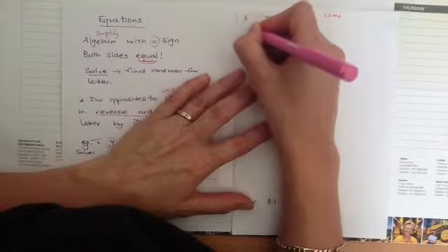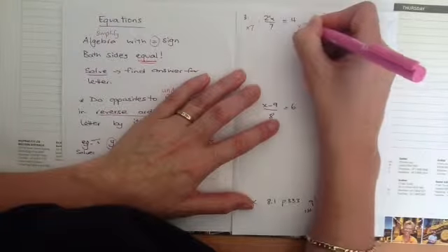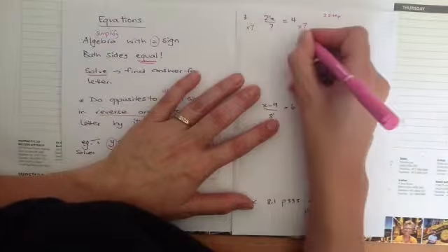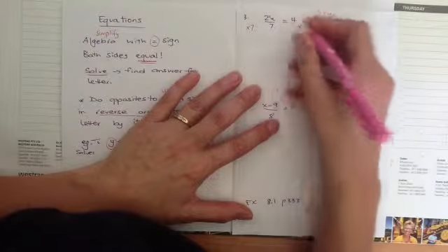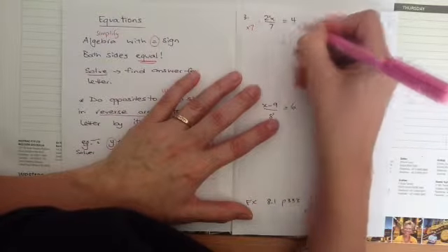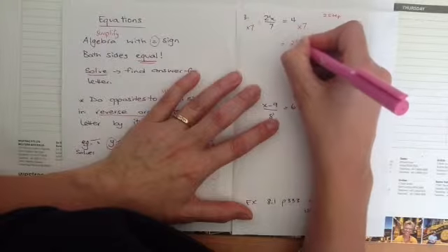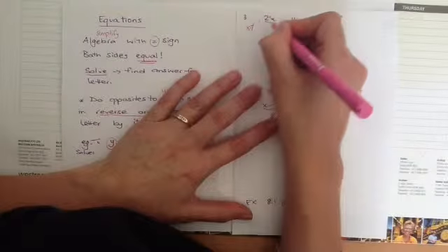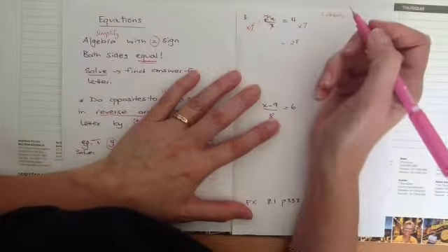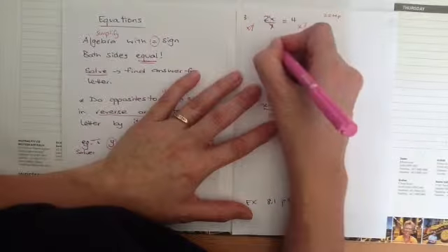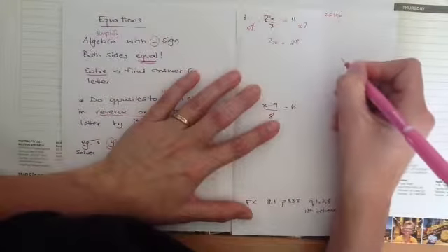So the opposite of divide by 7 is to times by 7. What you do to one side, you must do to the other side to keep it equal. Line up your equal signs. 4 times 7 is 28. The times 7 and the fraction line, which means divide by 7, cancels out, and I'm left with 2x.